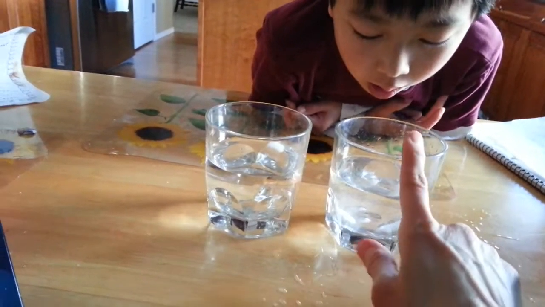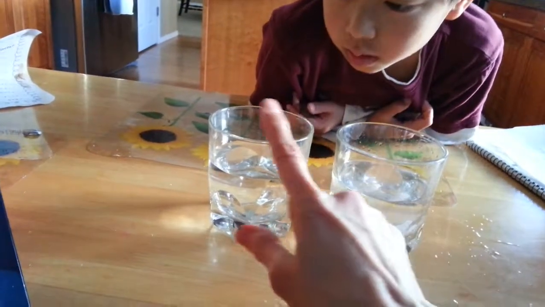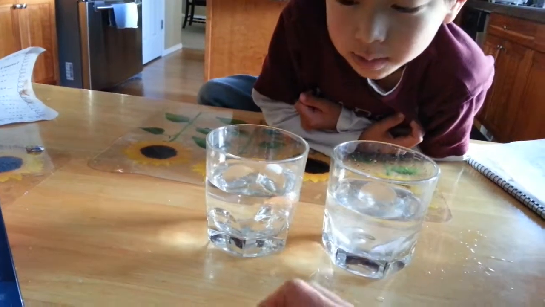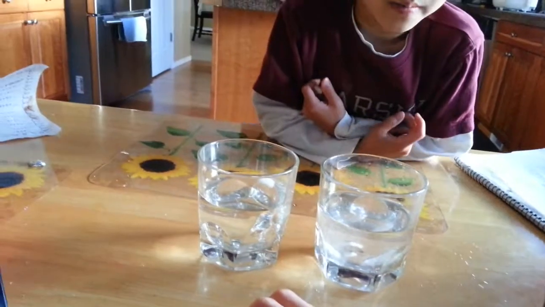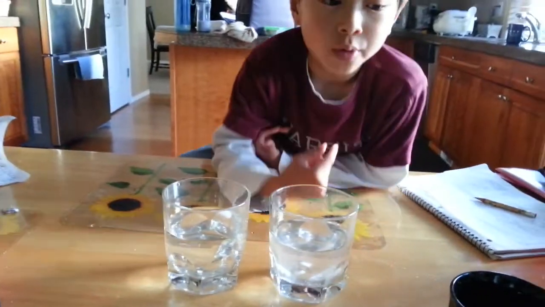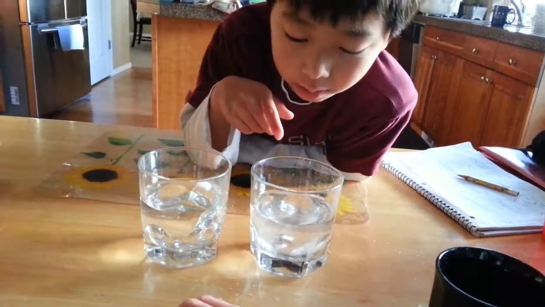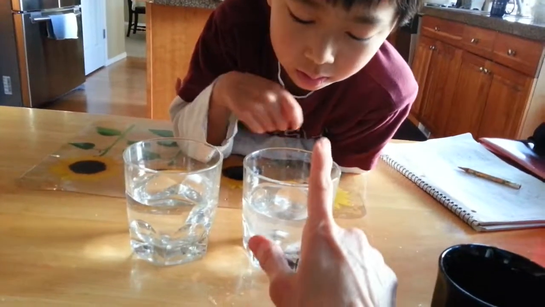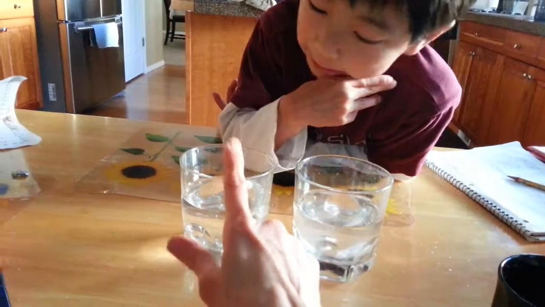So you think that the liquid is different, right? How could that be? Something might have been put in here. Can you tell me what is happening here? Something was put in here. Okay, so are you telling me that this liquid is different from this liquid?